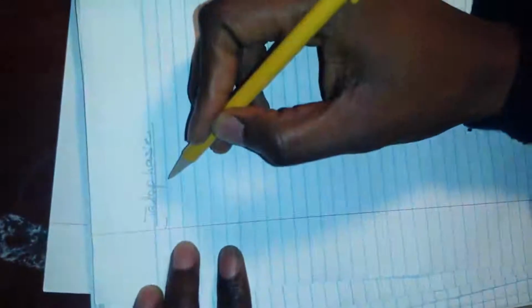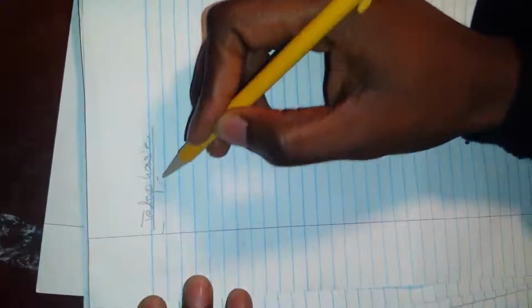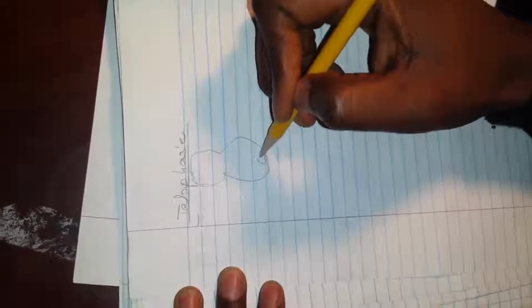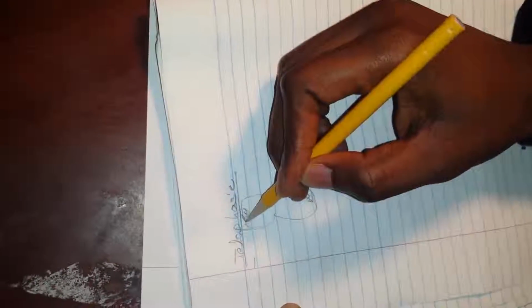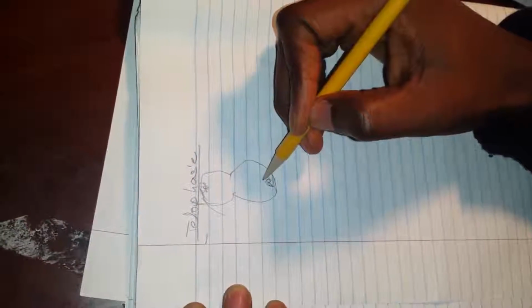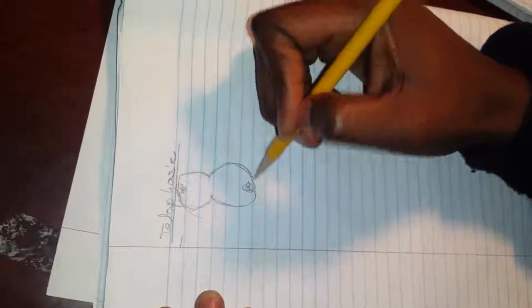On telophase, the chromatids have already arrived at the opposite sides, and new membranes are forming around the new daughter nuclei. Division has already taken place right here.